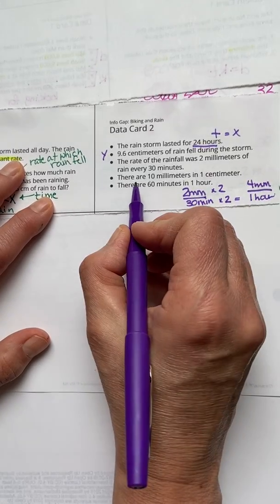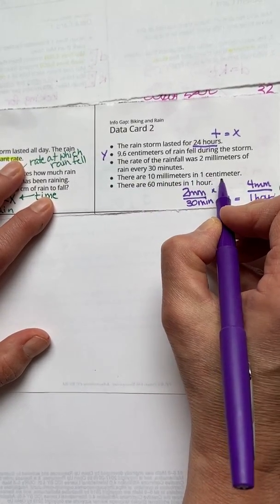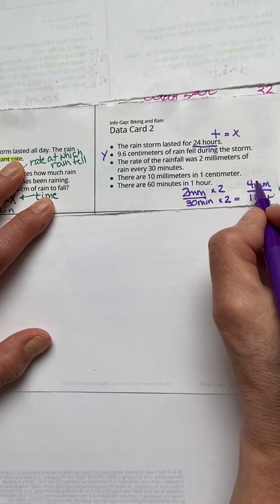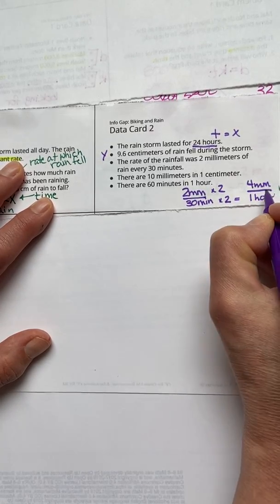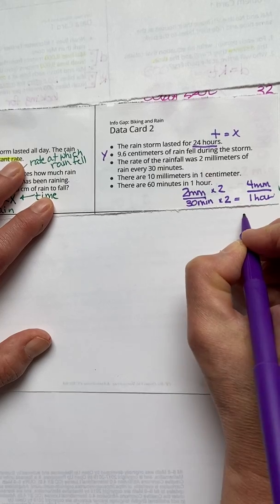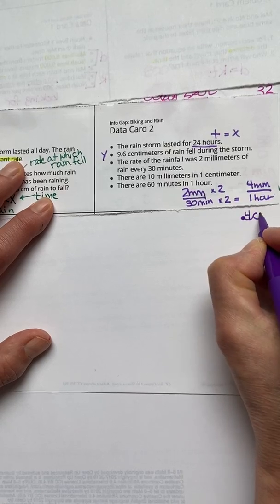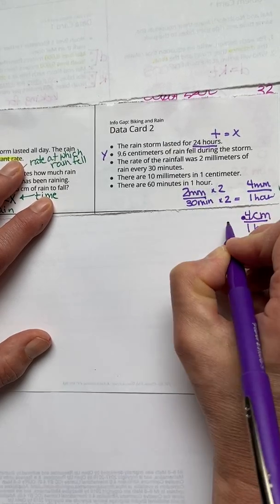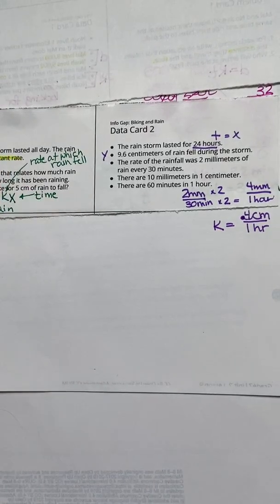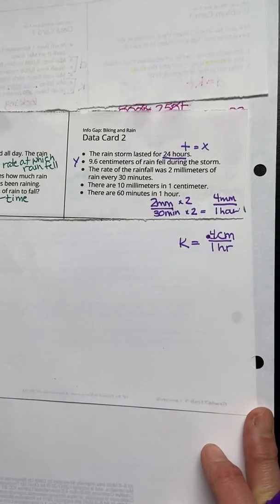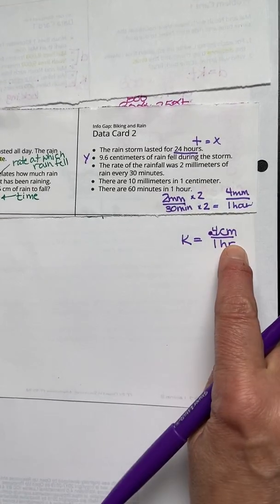Now I'm going to say, okay, there's 10 millimeters in 1 centimeter. Millimeters are smaller than centimeters, so I need to divide by 10. So all I'm going to do is take that decimal and move it once. It's 4.0, so I would move that decimal here, and I would have 0.4 centimeters in 1 hour. That's my k. Now, if I did 9.6 centimeters in 24 hours using 0.4, it works out. But that's not what the question's asking me. I could double check myself to make sure my 0.4 was right.